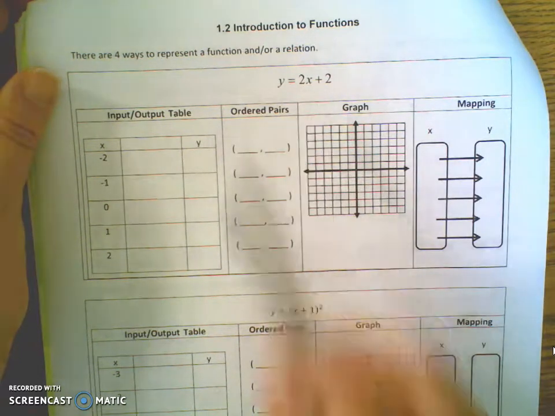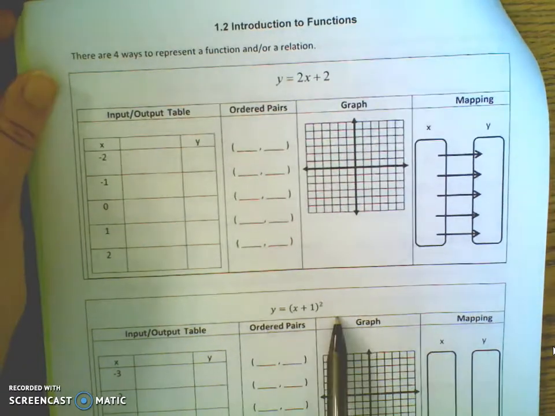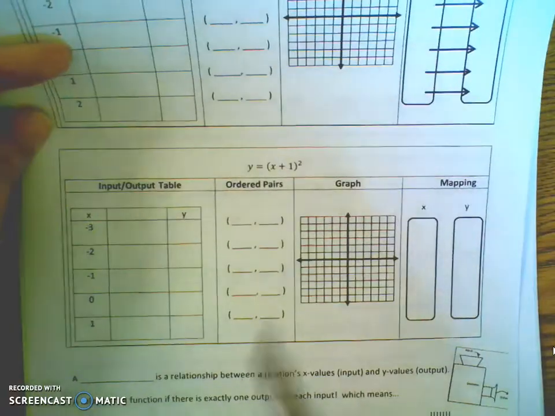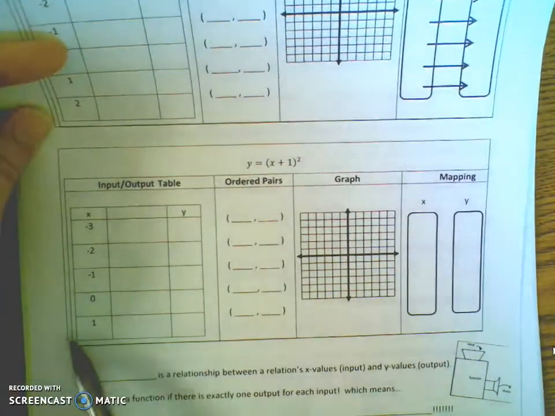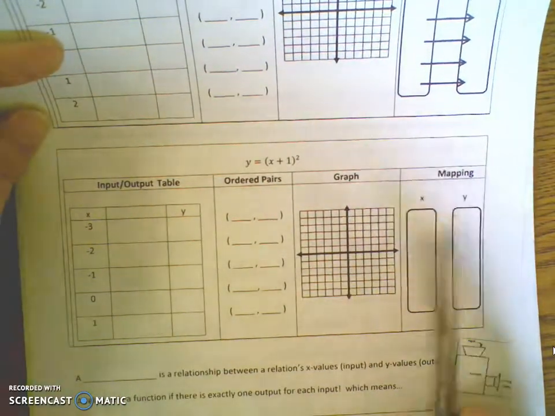So we are actually going to start with this one down here because it's a little bit tougher. I'm going to do the tougher one, and then I'm going to have you do the easier one by yourself. These are different ways that we can represent functions or relations. We can do a table, ordered pairs, a graph, or a mapping.